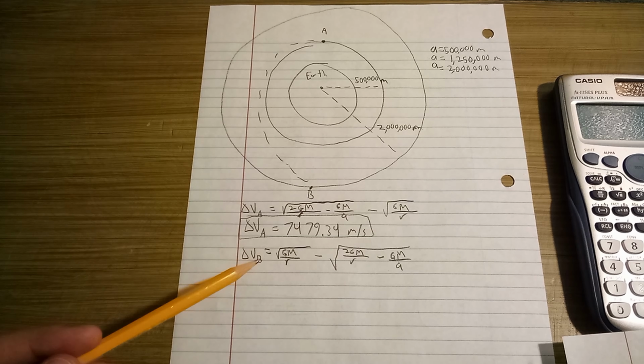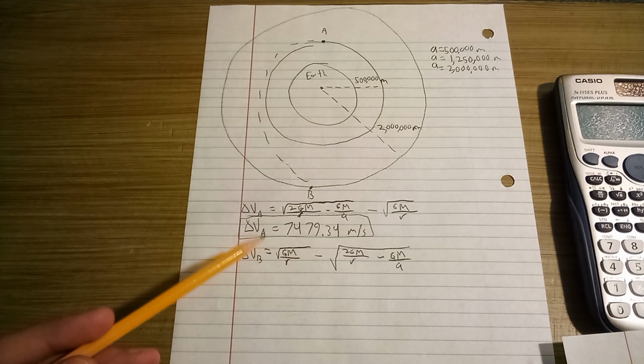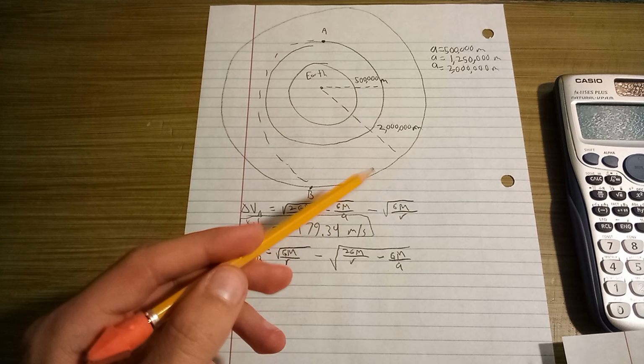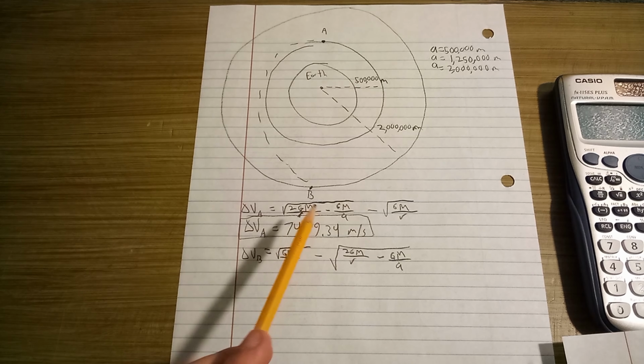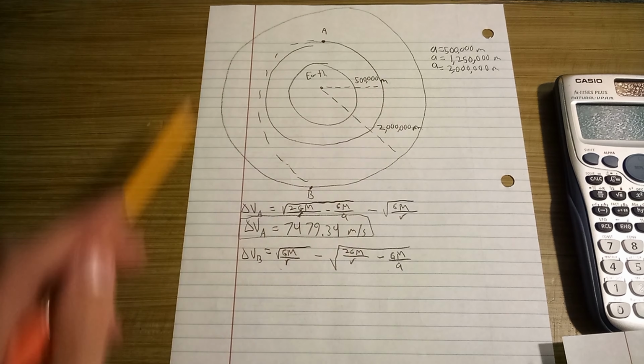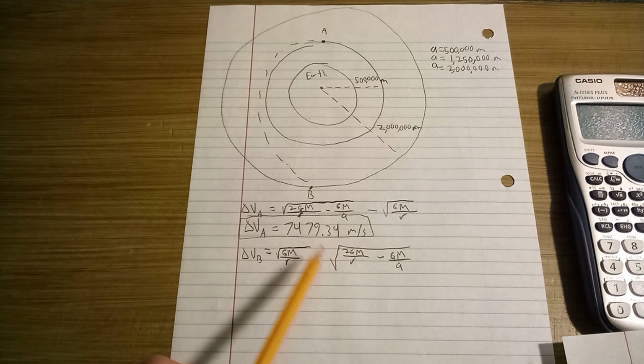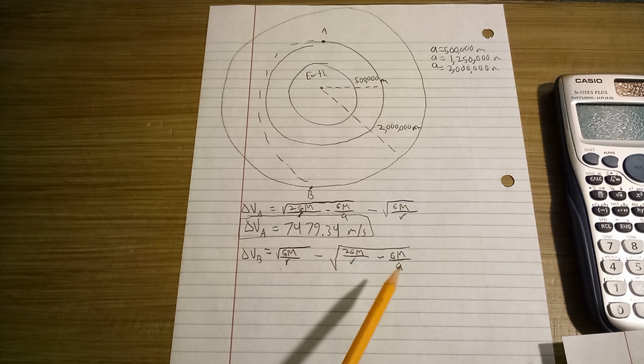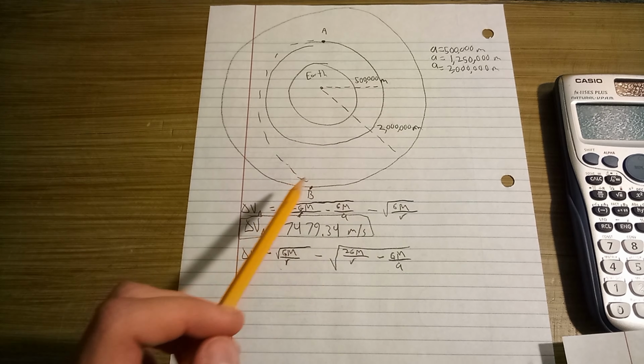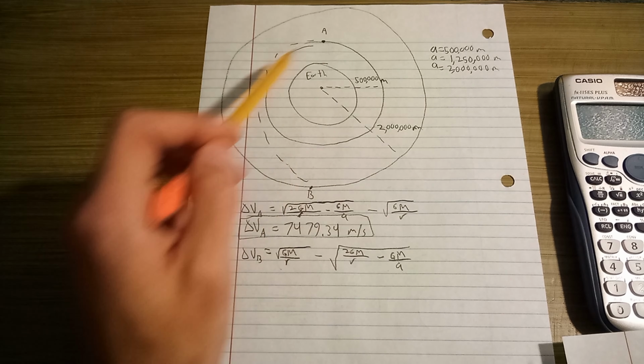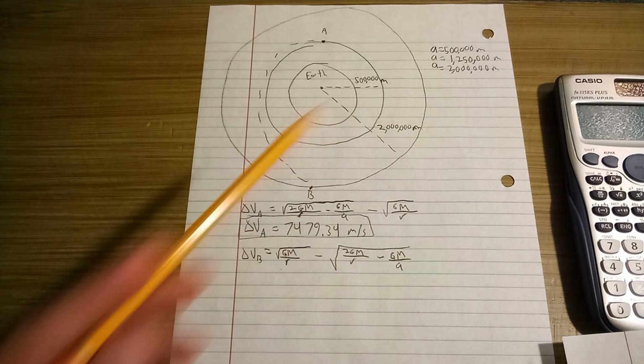So for delta VB, that is going to be the other way around again, as I said. It's the velocity at point B for the new circular orbit minus the velocity at point B for the elliptical orbit. And so this a value, again, is the a value for the elliptical orbit, 1,250,000 meters.